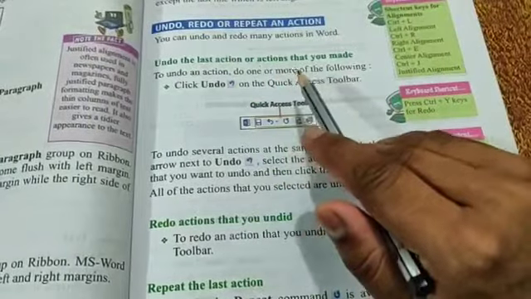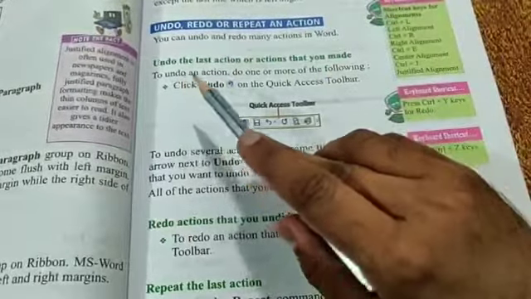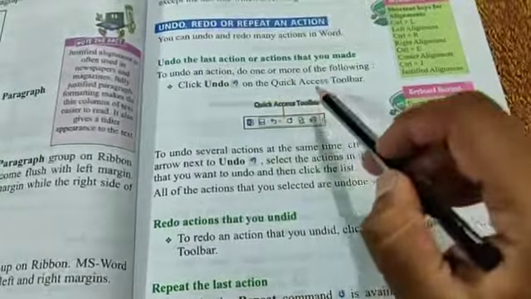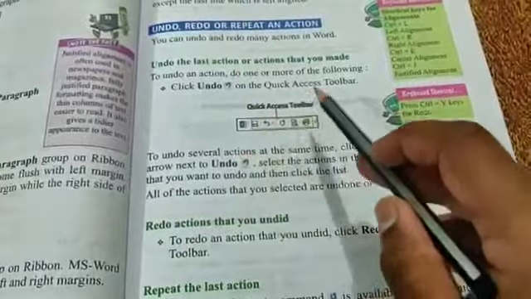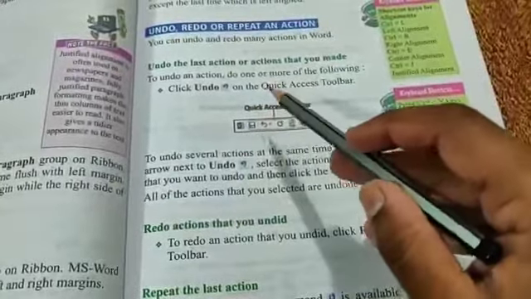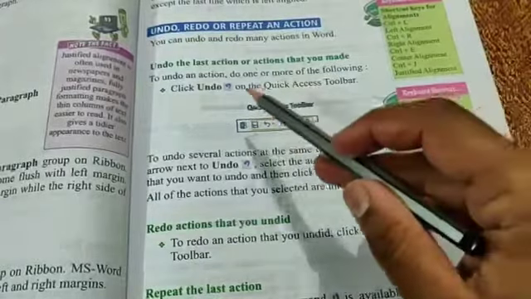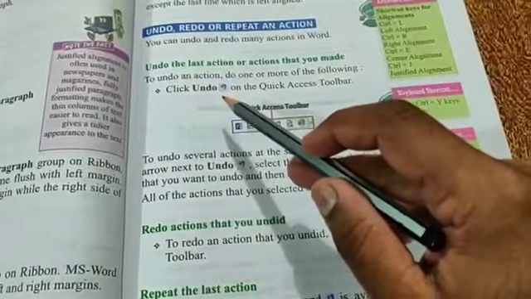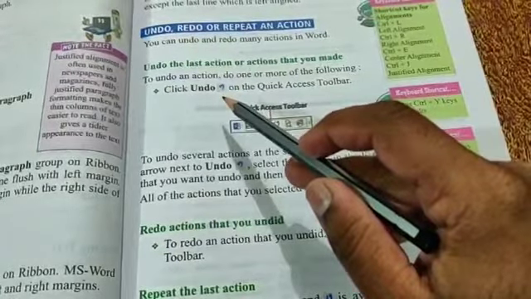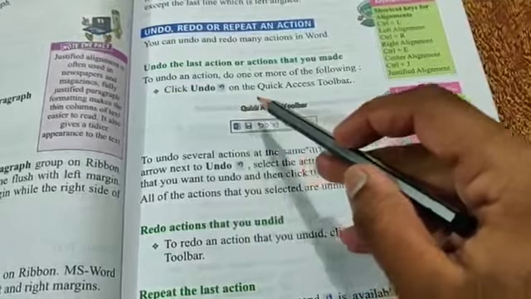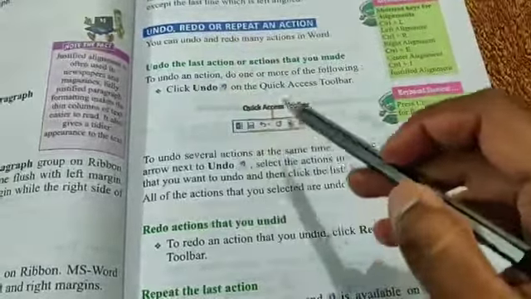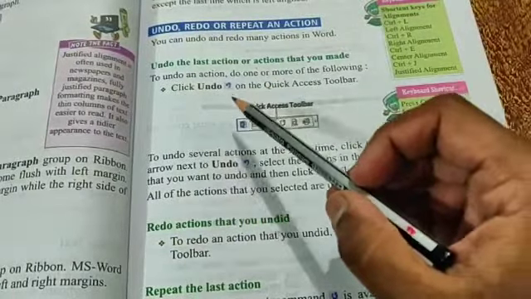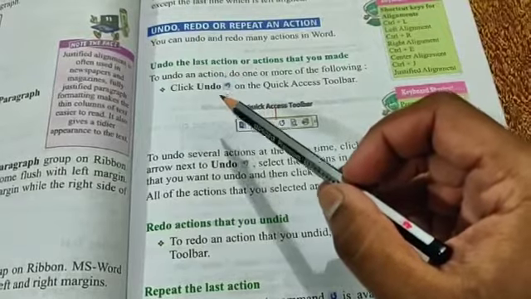Now let us see how we can do it. Undo the last action or action that you made. To undo an action, do one of the following. Click undo on the quick access toolbar. This is the quick access toolbar. If any task or any text which you have written and you realize that you have written it by mistake, then you can click the undo option, and with the help of this option that particular word will be removed. Or any particular action which you have done in the software and you want to remove that particular action, it will be removed with the help of this particular feature, which is undo.